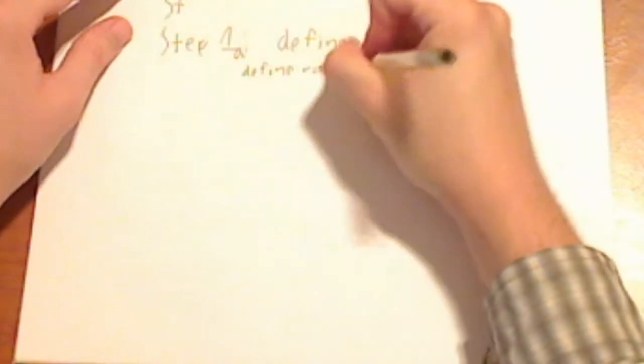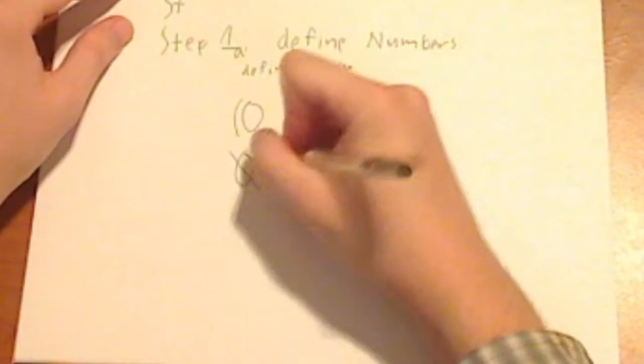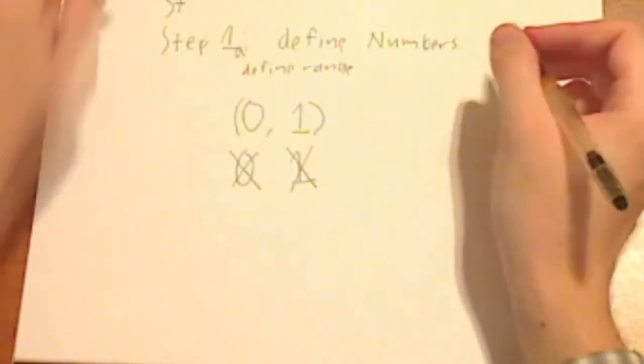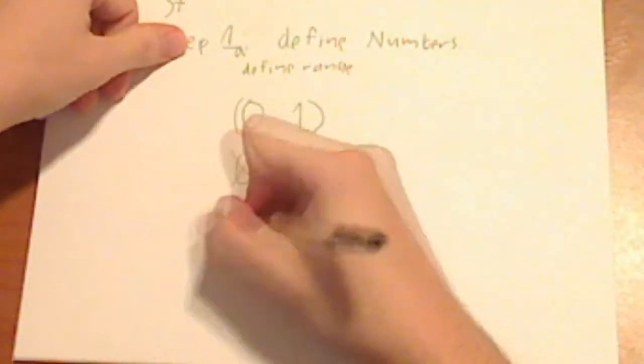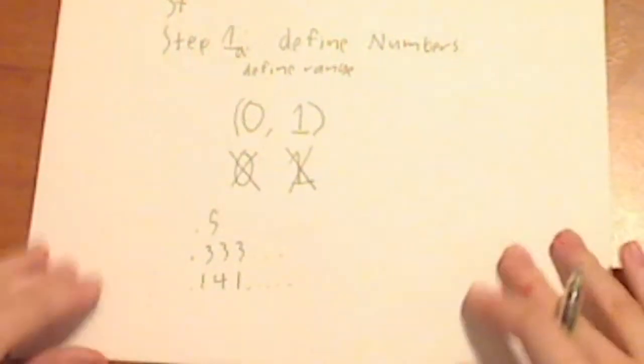Define the range of the set. For this proof, we are using real numbers from 0 to 1, but not including 0 or 1. So a half, a third, 0.1415926, and so on.